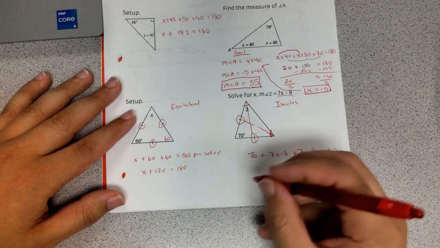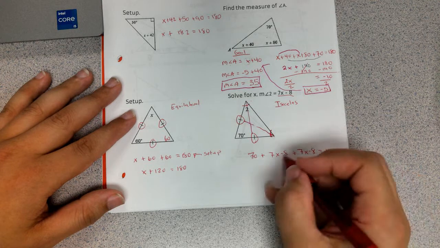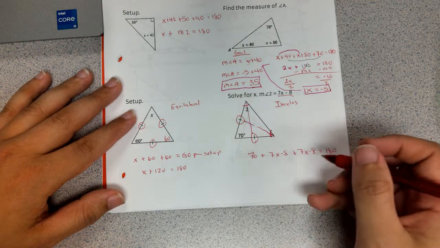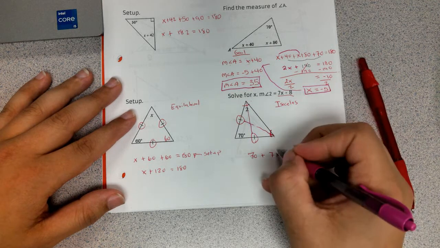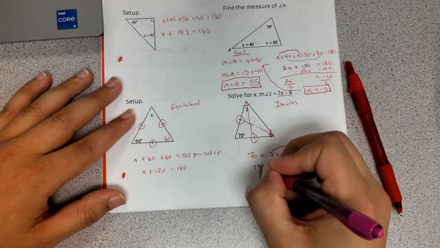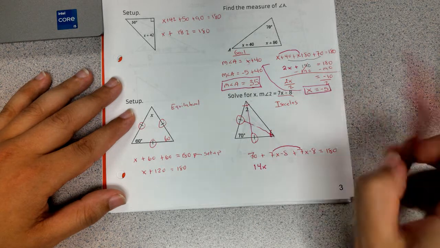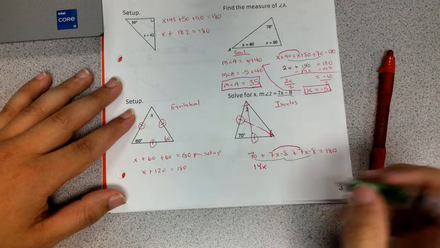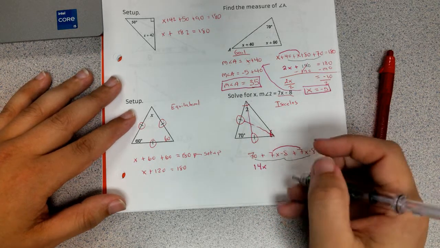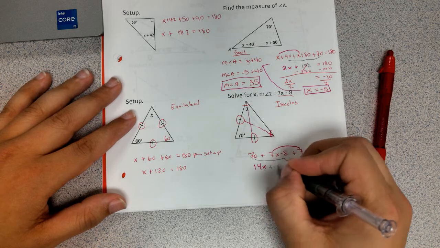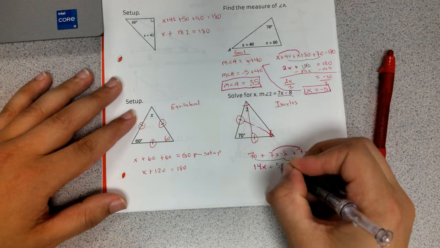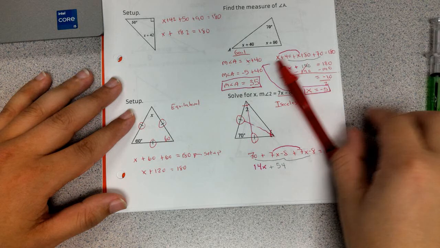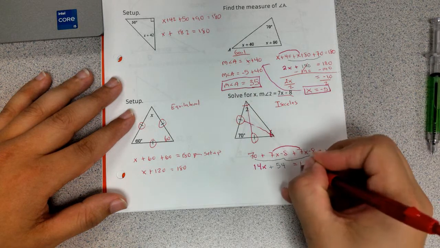Since I'm solving for x, I don't need any other equations, so I can combine like terms. So I have 7x and 7x, which is 14x. I have 70 minus 8, so 62 minus 8, which is a positive 54, which equals 180.